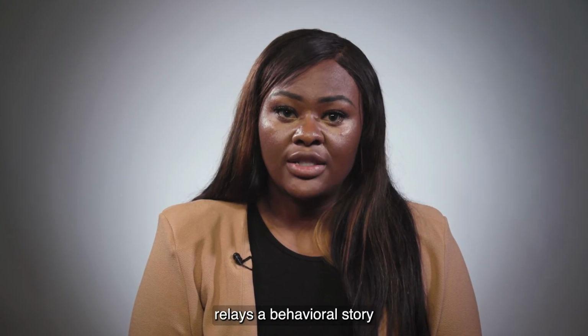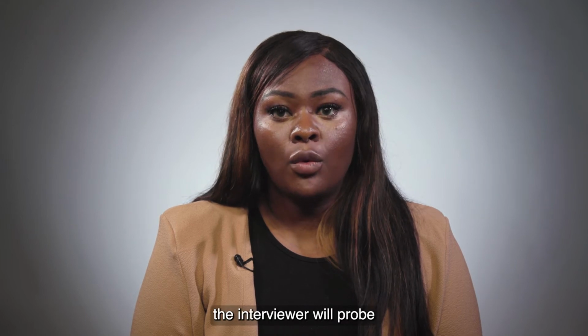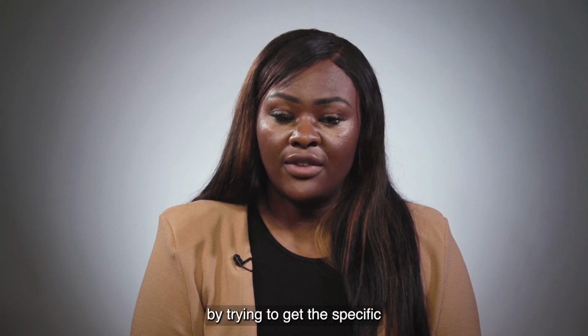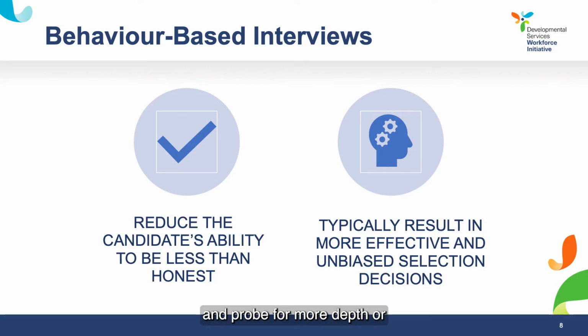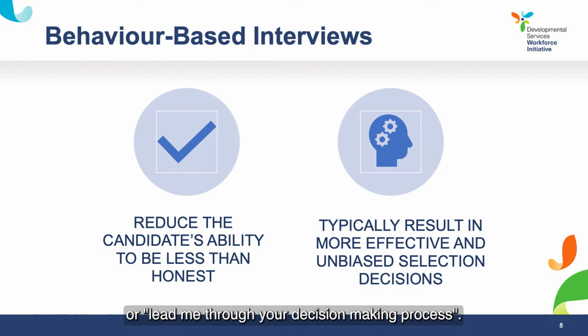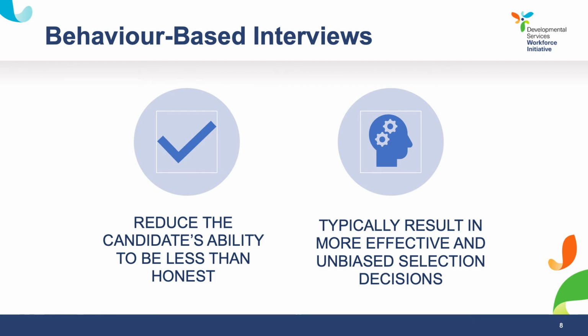When the candidate relays a behavioral story, the interviewer will probe by trying to get the specific behavior or behaviors demonstrated and probe for more depth or details such as, what were you thinking at that point? Or, tell me more about your meeting with that person. Or, lead me through your decision-making process. With the level of probing required to effectively conduct a behavior-based interview, it is very difficult for a candidate to be less than honest.